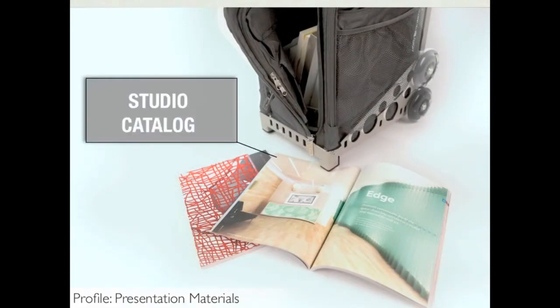Finally, you should have a studio catalog, which shows all of the studio offerings. Each A&D library or firm should have at least one copy of this catalog.